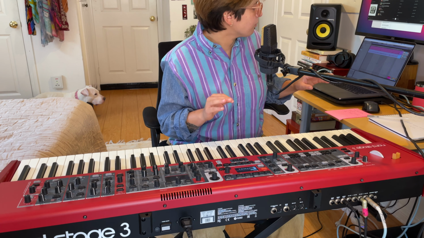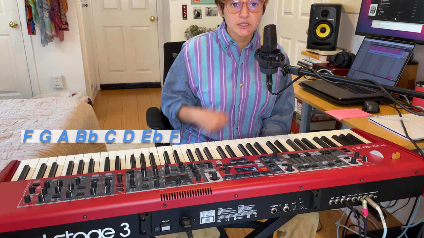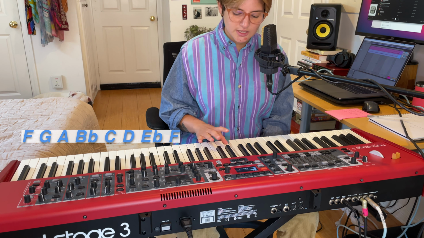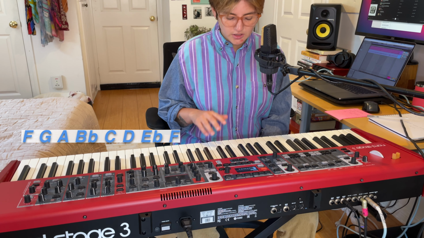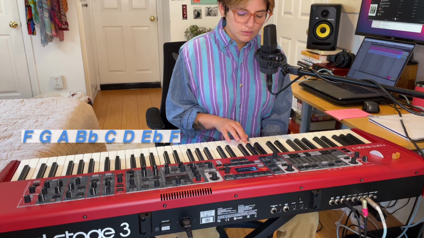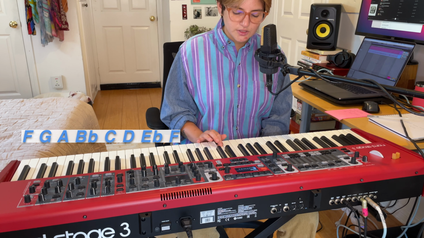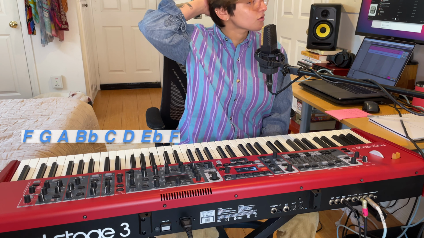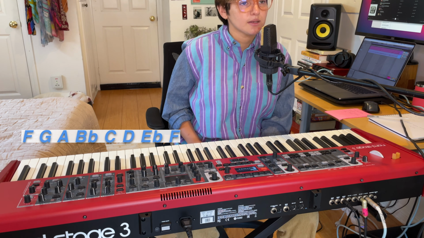but you can use it over the full form. The F dominant scale, or F Mixolydian, is F, G, A, B flat, C, D, E flat, F. So 1, 2, 3, 4, 5, 6, flat 7, back to 1. It has a flat 7th because it's a dominant scale, right? It's very similar to the major scale, except instead of a major 7th, it has a flat 7th, right?